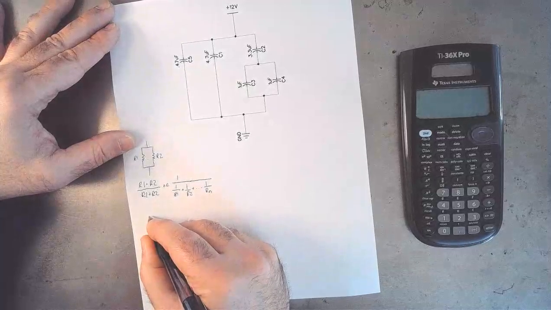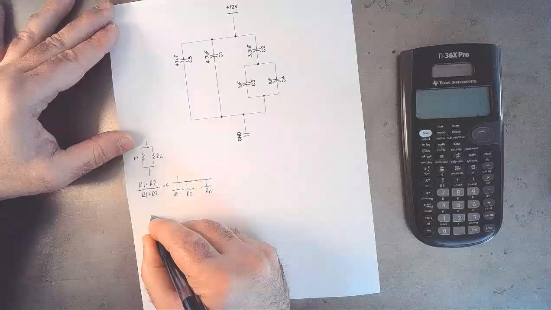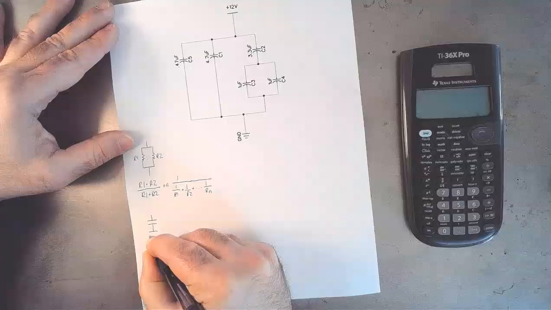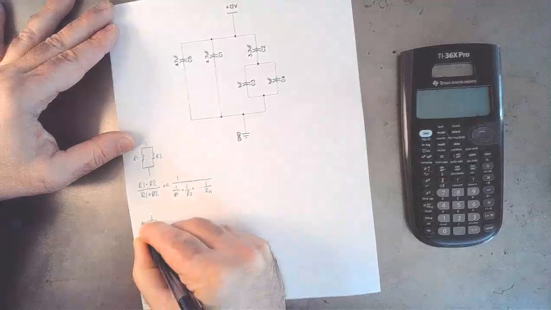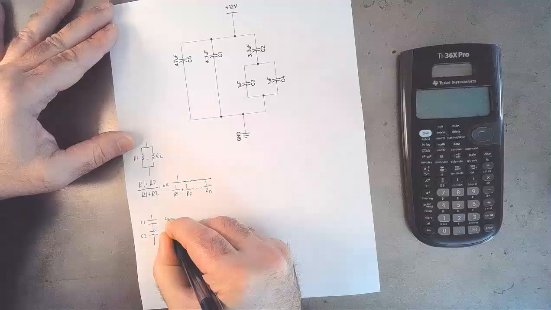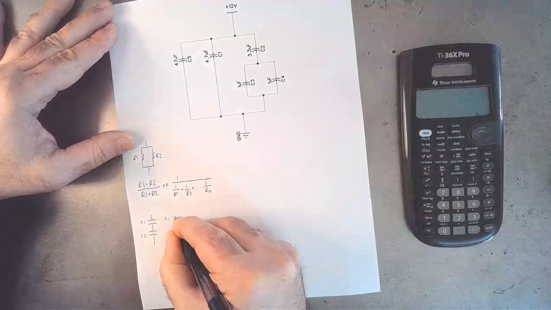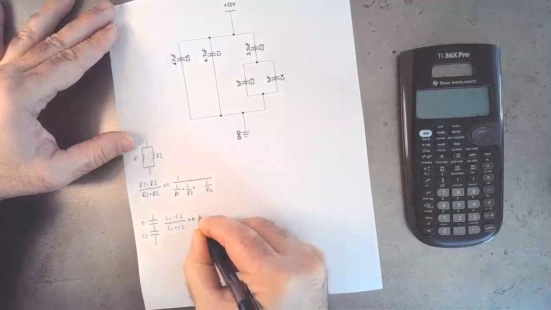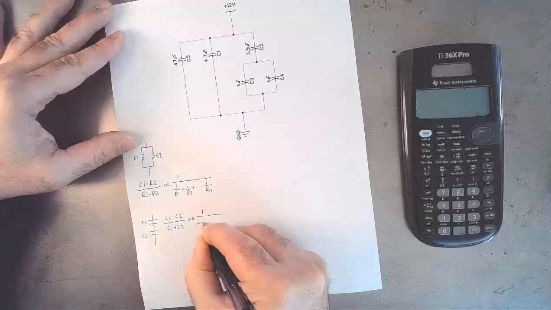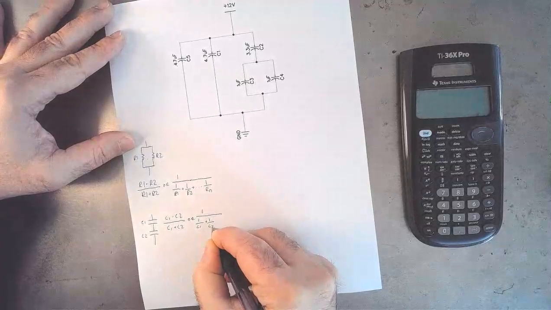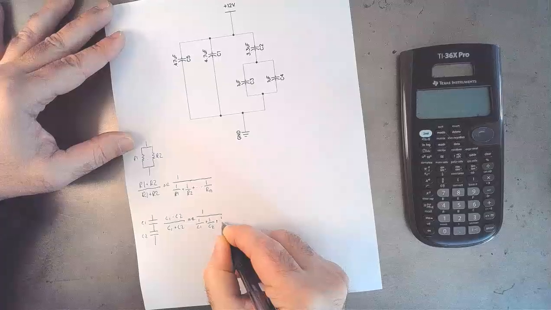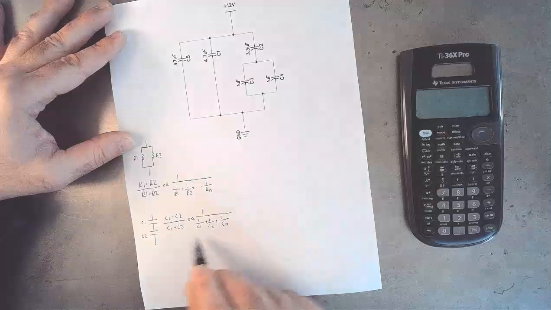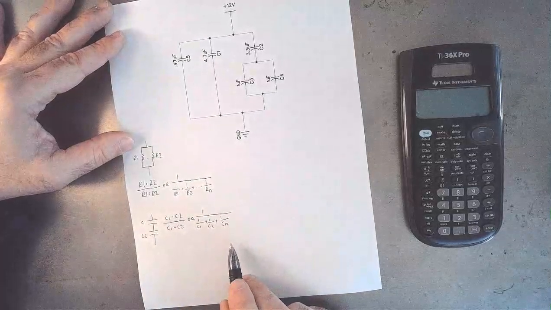With capacitors, it's the exact opposite. Capacitors in series combine like this: C1 times C2 over C1 plus C2, or 1 over C1 plus 1 over C2 plus dot dot dot 1 over Cn, which means you can do it with as many capacitors in series as you'd like.